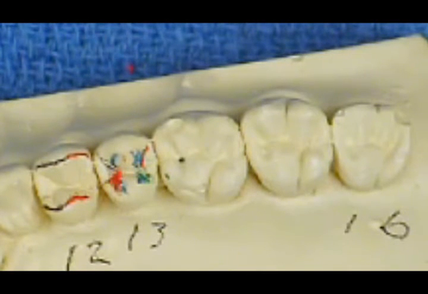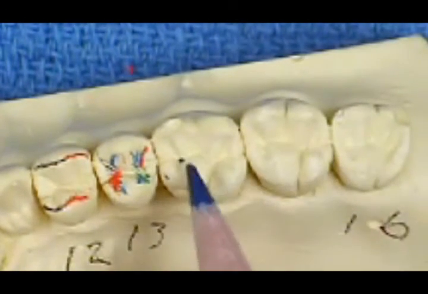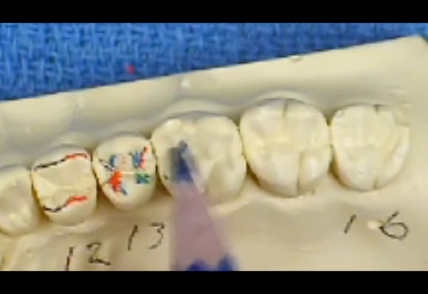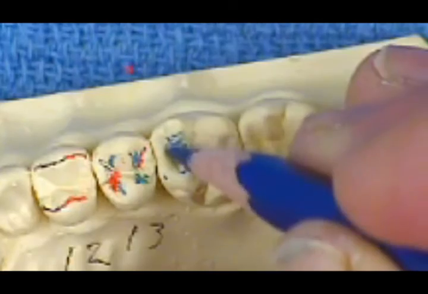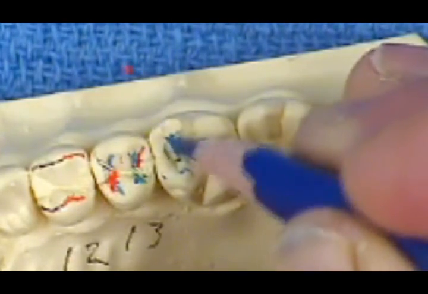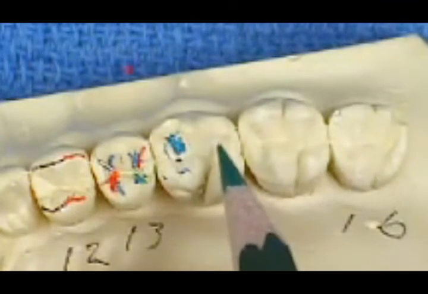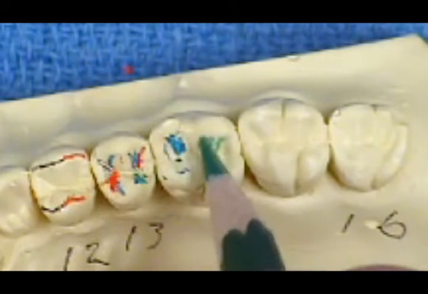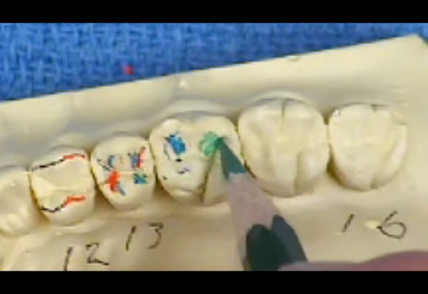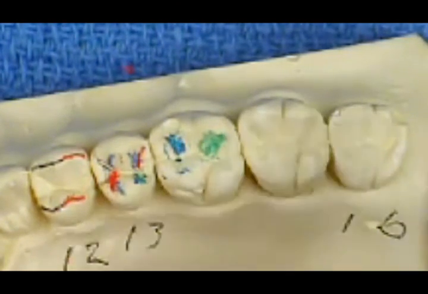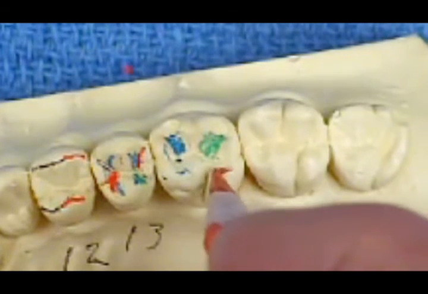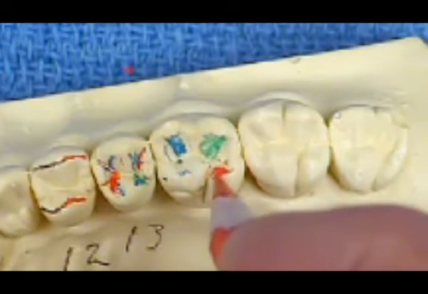All right, so one of the things that we can draw is triangular ridges. Remember, each cusp has a triangular ridge, but the mesial lingual cusp is so large on maxillary molars, it's actually going to have two. So I'm going to take one color and draw in the triangular ridge. I'm going to grab a different color. I'm going on the distal buccal cusp and draw in the triangular ridge. And we'll go to the littlest distal lingual cusp and draw in the triangular ridge.